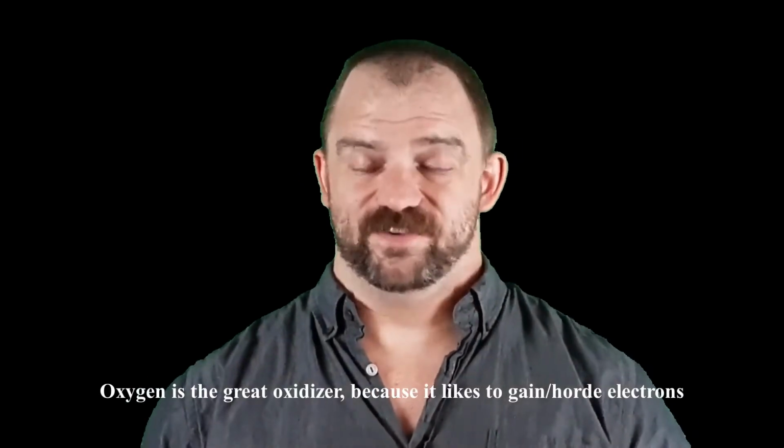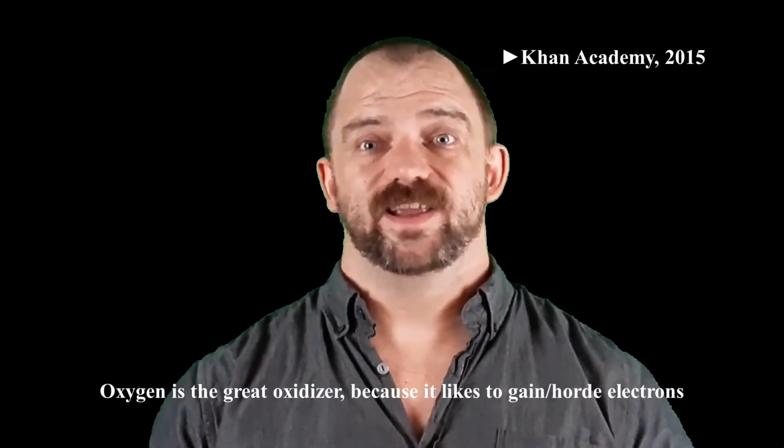Oxidation-reduction reactions play an important role in metabolism, or the processes that maintain the balance between building up and breaking down molecules throughout the human body. Oxidation-reduction reactions are coupled reactions. Oxidizers reduce and reducers oxidize, and oxygen is the great oxidizer, hence the name. Oxygen likes to gain or hoard electrons, otherwise reducing other atoms or molecules.